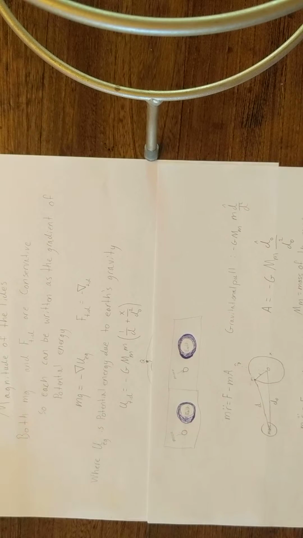So we have right here m g equals the negative gradient of the potential energy of Earth's gravity, and then we have the negative gradient of the tidal force potential energy. Using the tidal force from what we got earlier, we can denote what our potential energy would be for this tidal force.